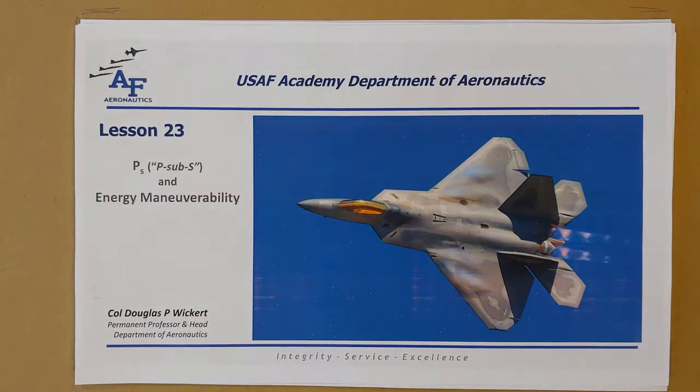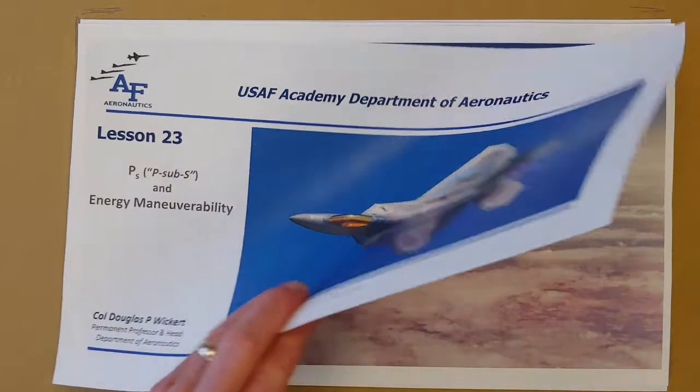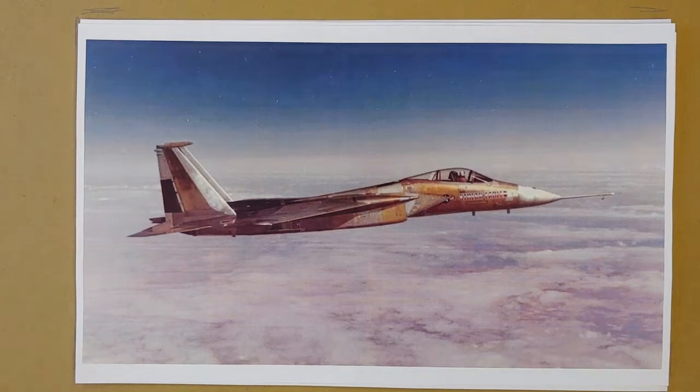All right, welcome to lesson 23, P sub S in Energy Maneuverability. This is the fighter pilot's lesson. This is what we've been building to all along. This is where we will answer the question, how do I beat another airplane given my advantages? And we also get to finally answer the optimum trajectory question for the Streak Eagle problem.